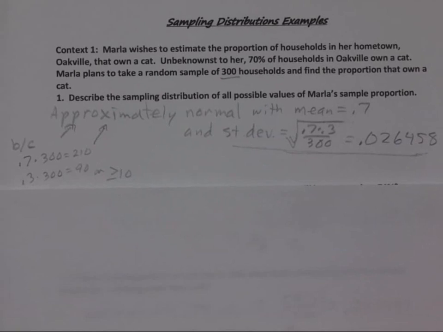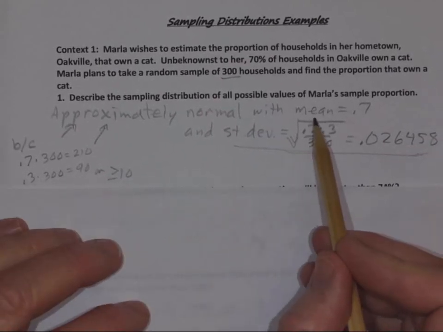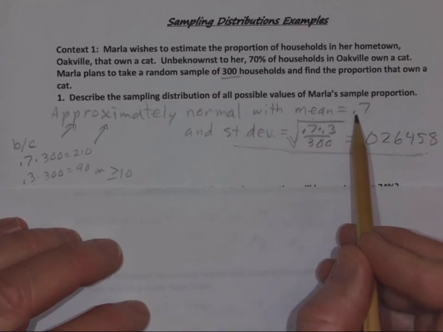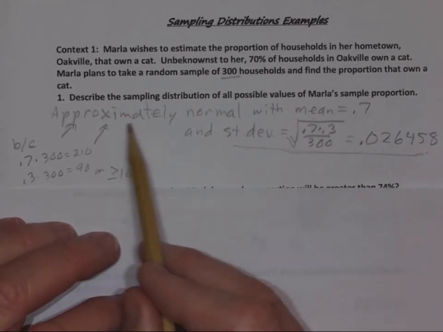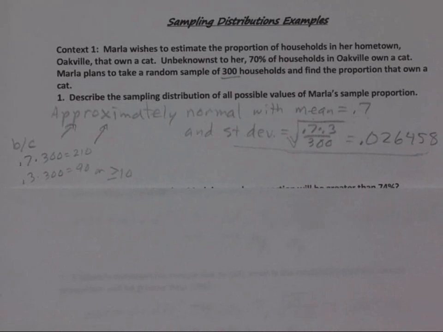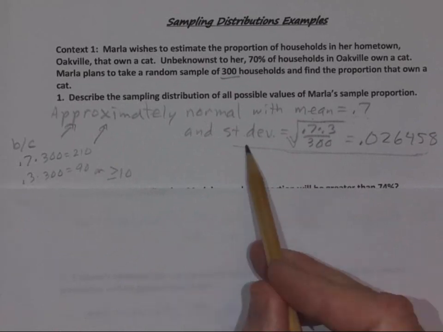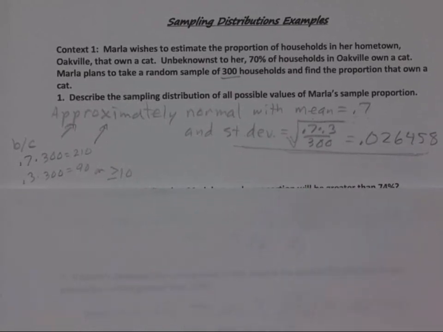That's right, cussing. You cuss. Center, unusual values, shape, and spread. Describing center is just taken care of by the mean. Unusual values, approximately normal, takes care of the shape and the unusual values, actually. And then this takes care of the spread right there. So that would be describing the distribution.